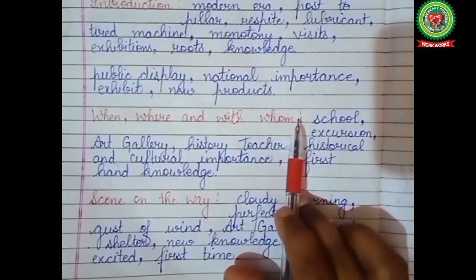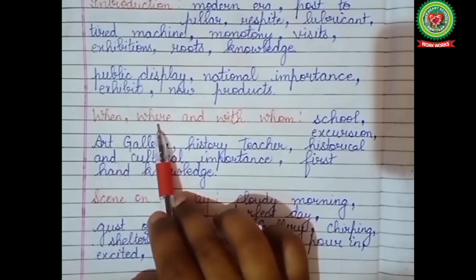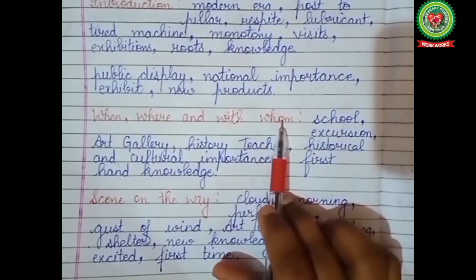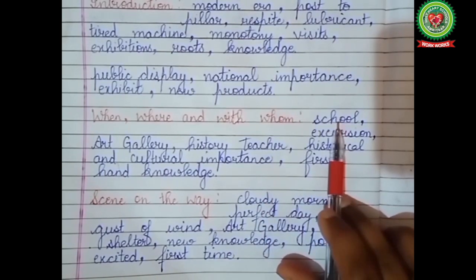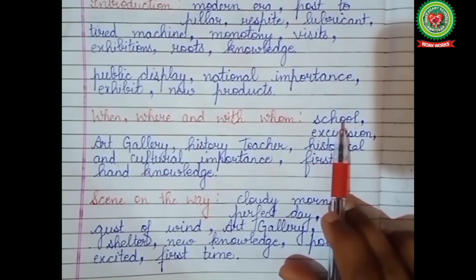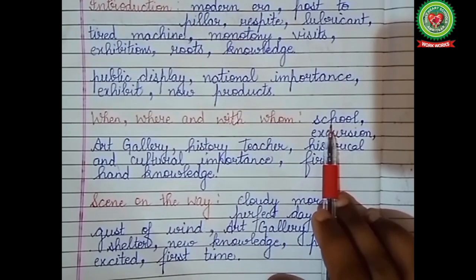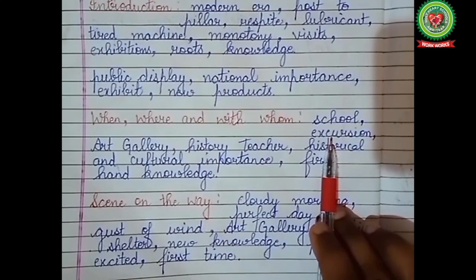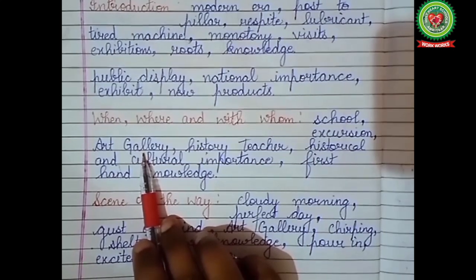In this point, you have to mention when did you visit, where did you visit and with whom did you visit. Okay children, you can see hints are given. So you can use these hints for making different sentences. Okay, our first hint is school. Last month, our school organized an excursion to the art gallery of the city to see one such exhibition.